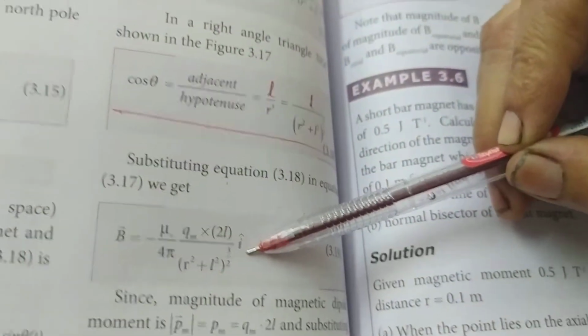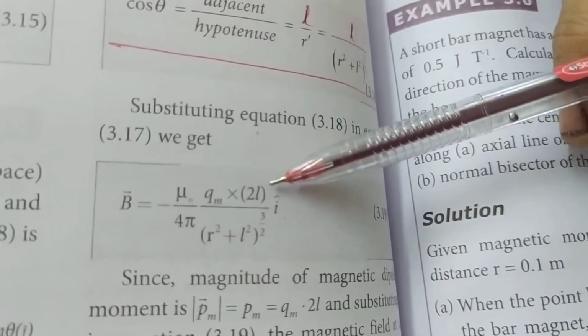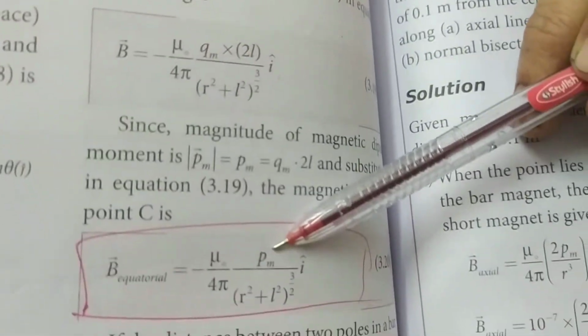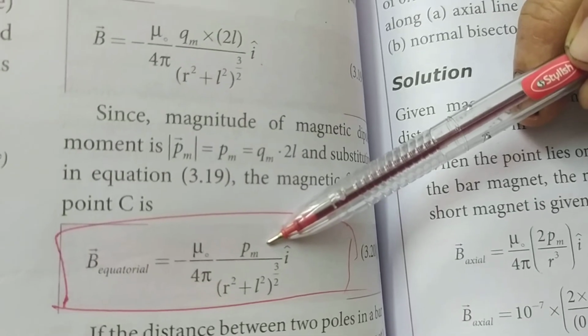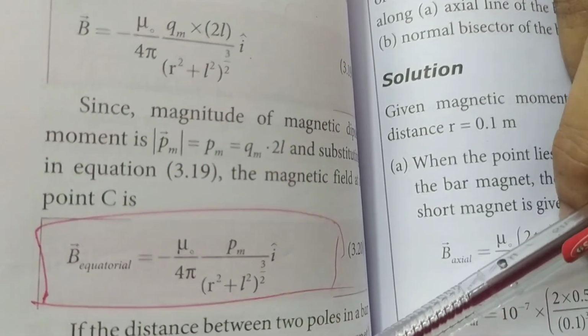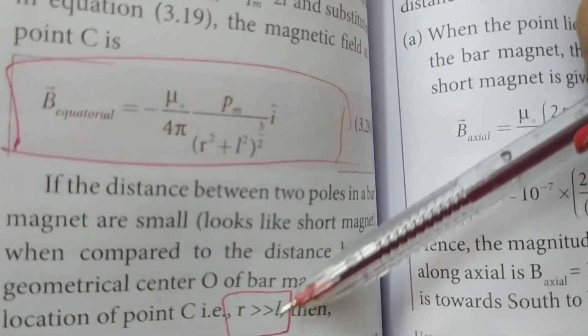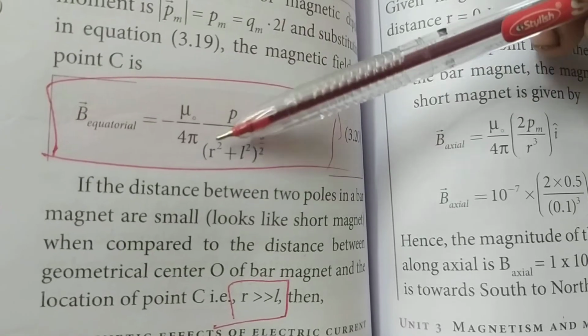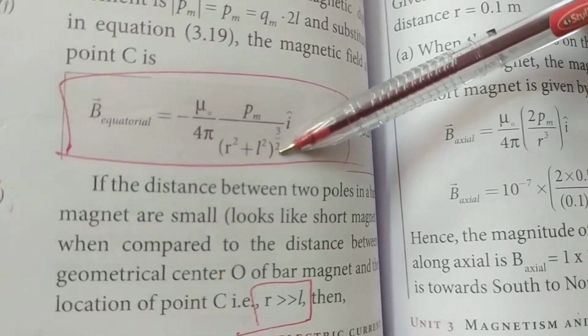Substituting this, you will get the B equation, and here Qm into 2L is replaced by Pm, where Pm is magnetic dipole moment. So the same equation is repeated here. And in this case also, r is very much greater than L. In such a case, you can neglect the L square term, so this will become r power 4. So what happens to this equation?